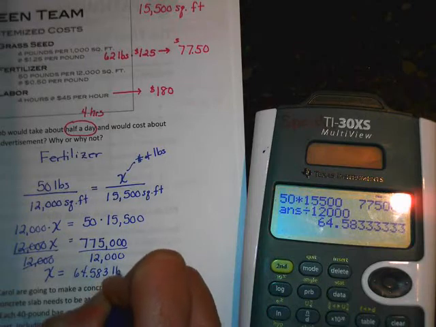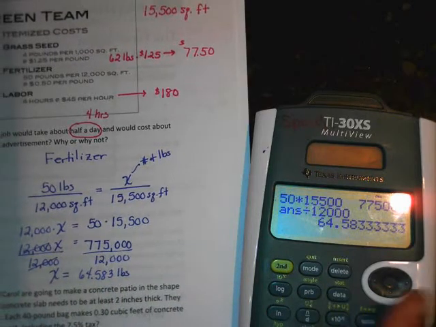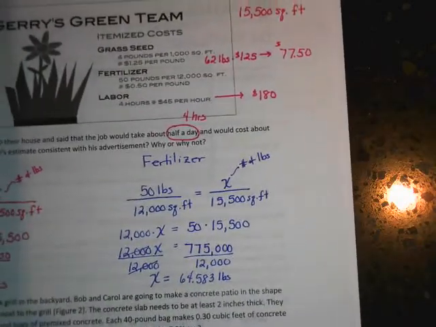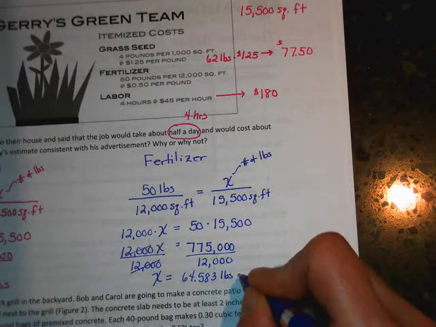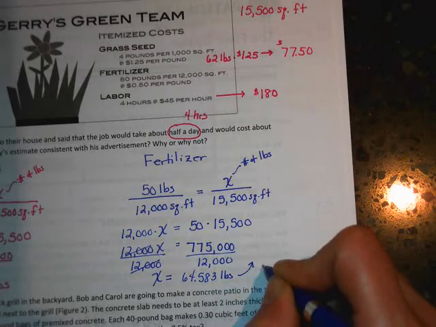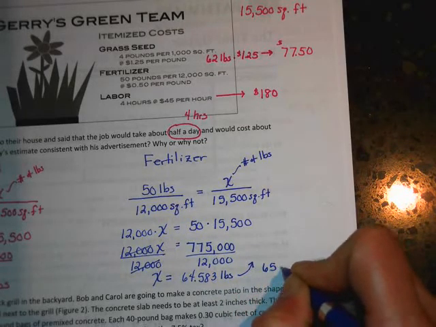Okay, and then if we divide by 12,000, this says we're going to need about 64.583 pounds. So do you think we can actually buy 64.583 pounds? I'm thinking they're going to just make us buy 65 pounds. So we're going to round up. We'll have a little bit left over.